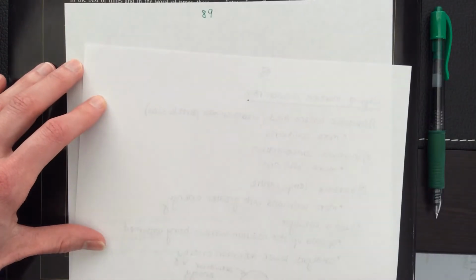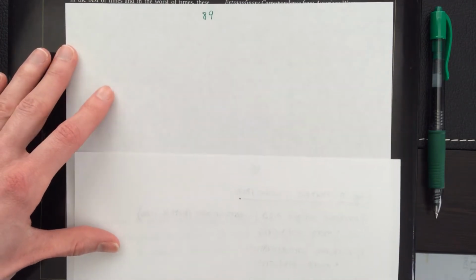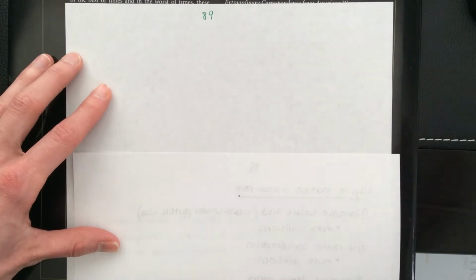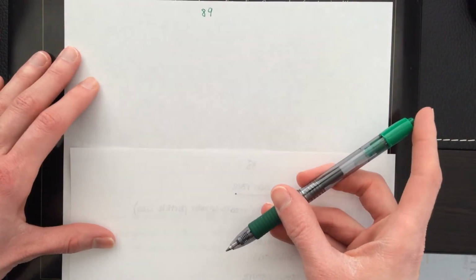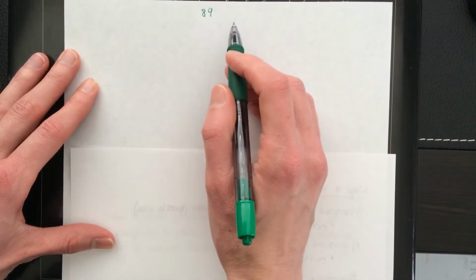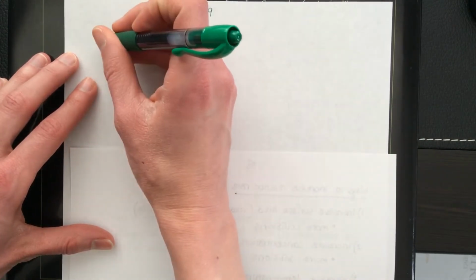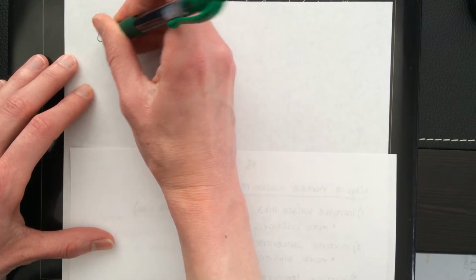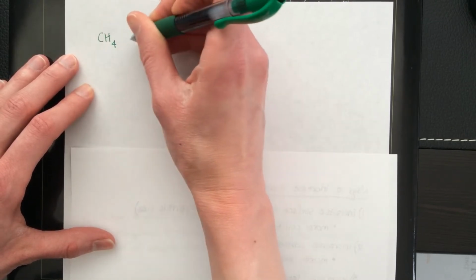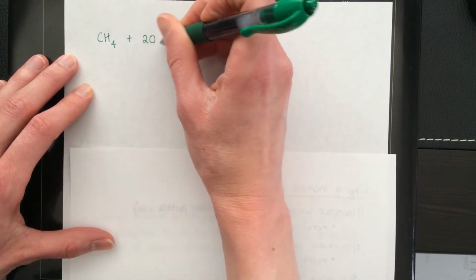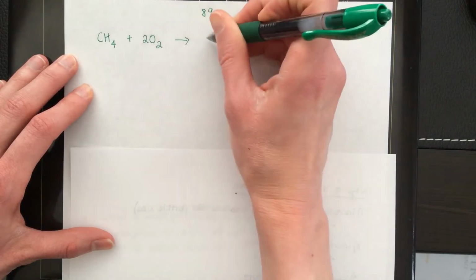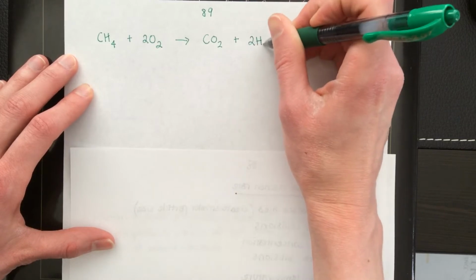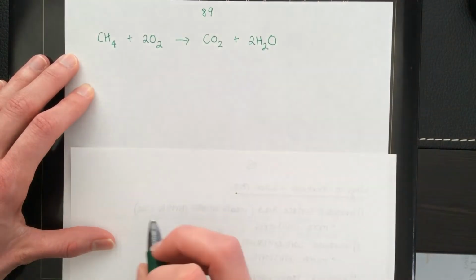Oops, let me cover that up. So to start with, we need to know just a little bit of vocabulary about reactions. So I'm going to, and you guys should too, be on page 89. We're going to write out a reaction, and it's going to be the reaction of natural gas, which is methane, with oxygen to make carbon dioxide and water. So this is burning natural gas. Burning natural gas produces these things.